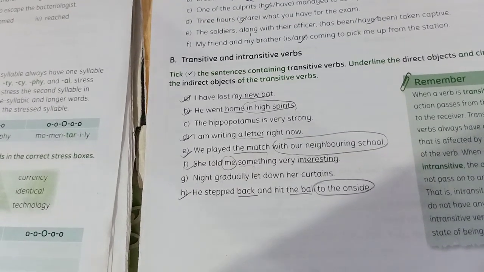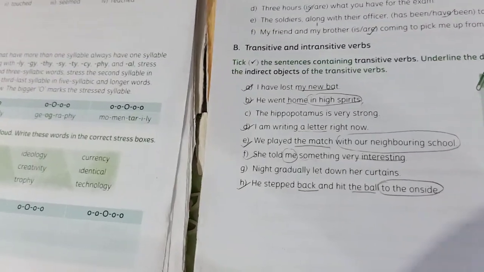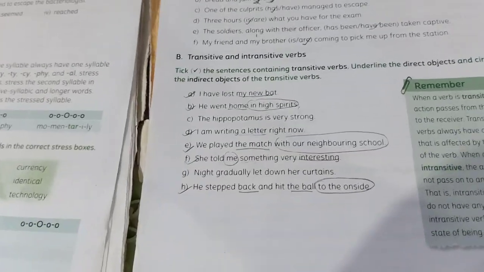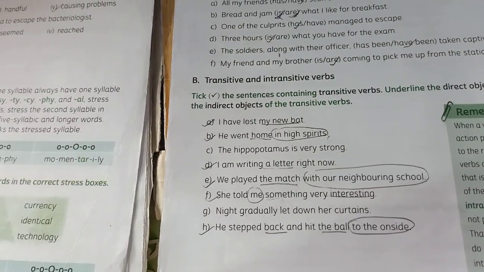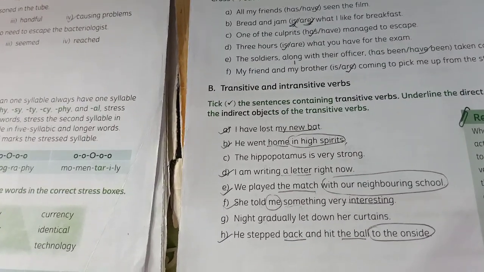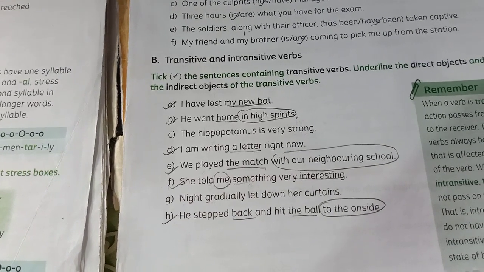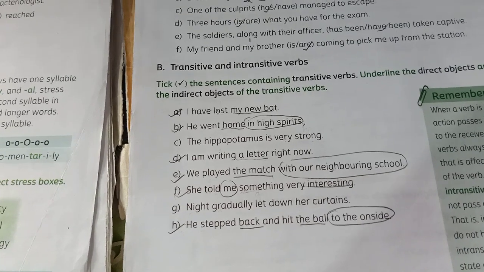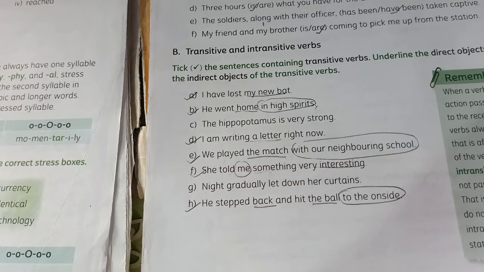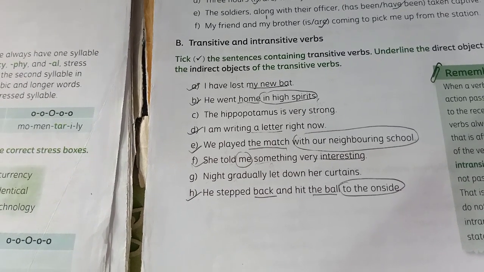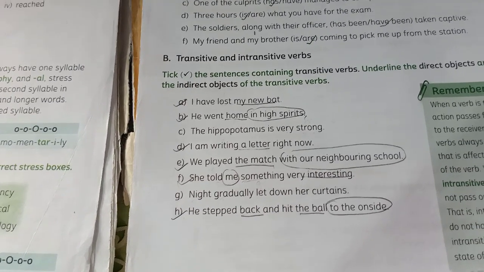Sentence number C: the hippopotamus is very strong. It has a verb but does not have any object. That's why such kinds of sentences come under the intransitive verb. So we will not take this one. Sentence number D: I am writing. What's writing? A letter. Again it has an object, a direct object. Sentence number E: we played the match. What's played? The match. Again it has a direct object, and with our neighboring school is an indirect object of this sentence.